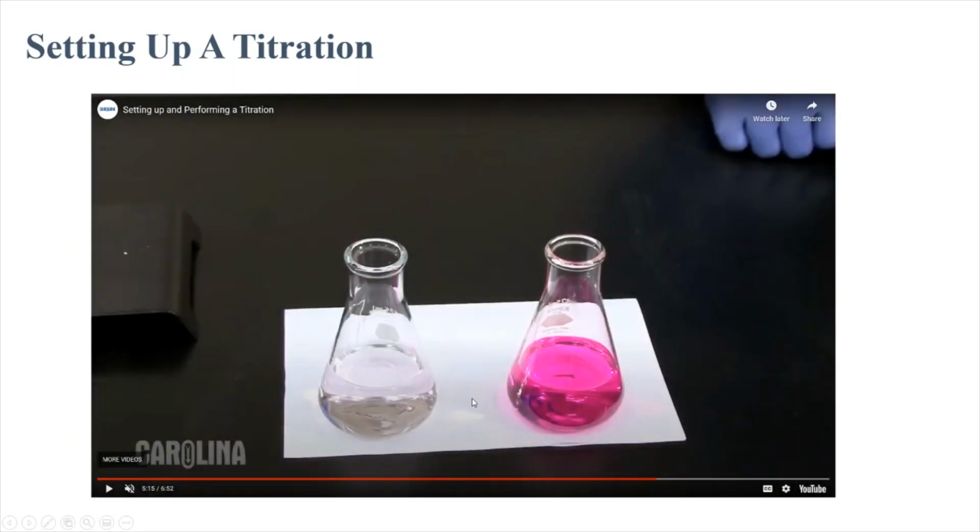So these are the solutions. This solution has gone well past the endpoint, way too pink. This solution is almost perfect. There's a teeny bit of pink that you can see looking through that solution. It's almost clear or colorless, but there's a teeny little bit of pink. That means you've hit it right on the nose, right?